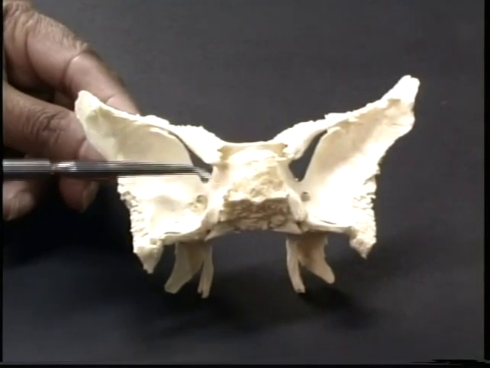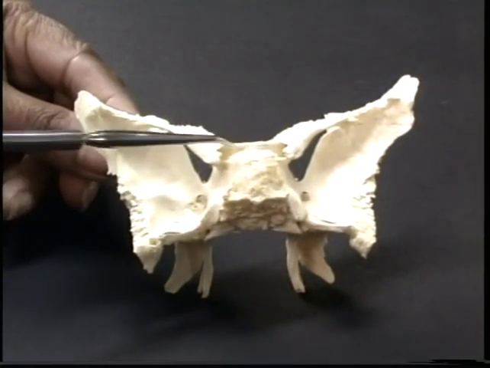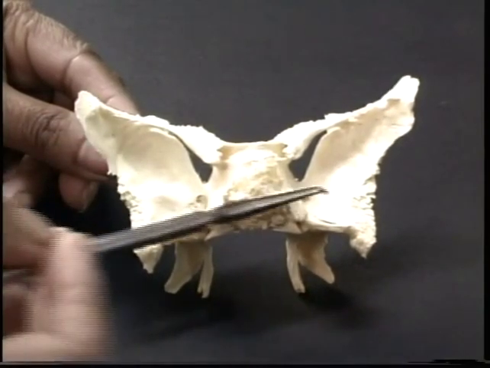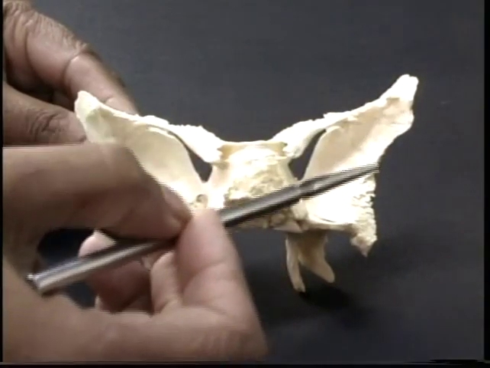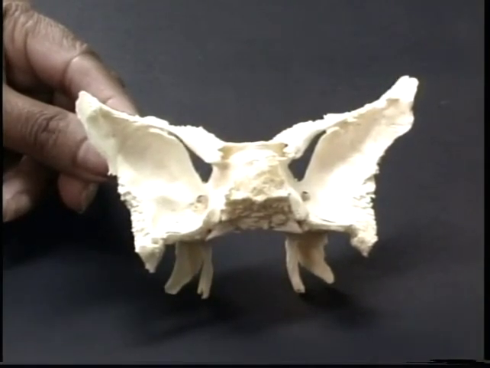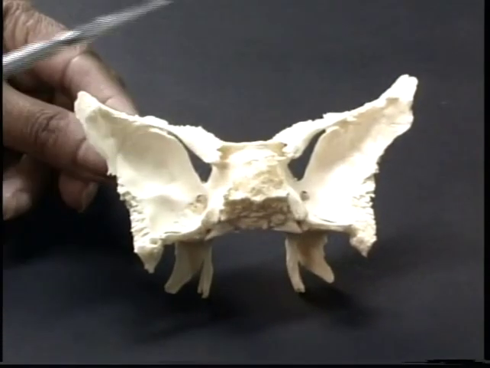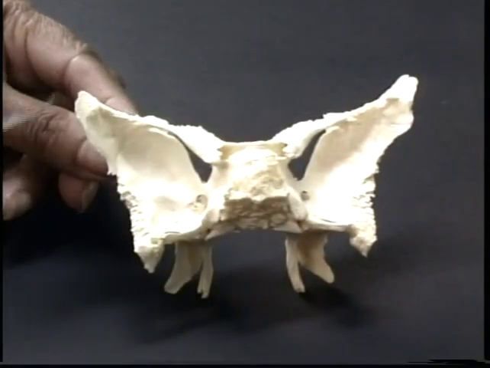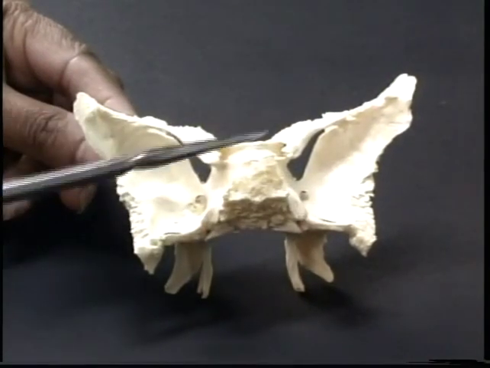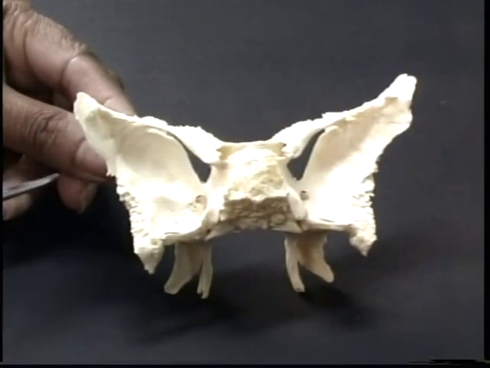In the middle, we see the body of the sphenoid. On each side, these big wings are known as greater wings. You can see the whole bone looks like a butterfly with two wings on each side and the body in the middle.